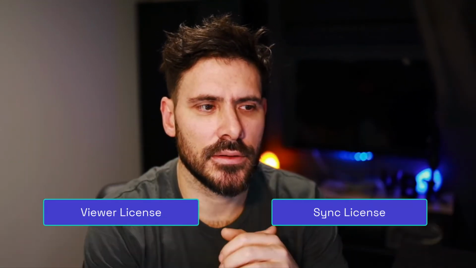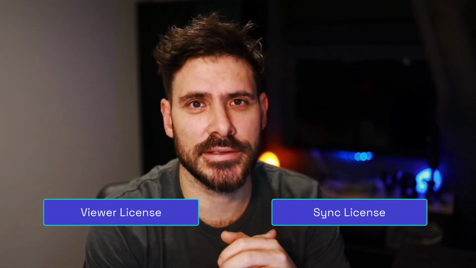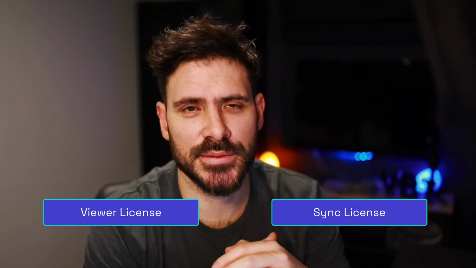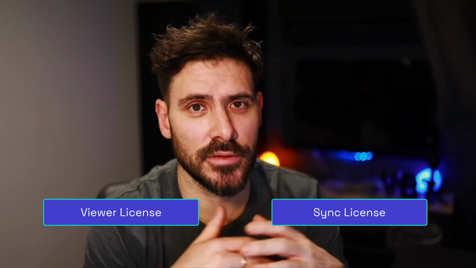So before we get started, let's talk about the sync license. There are 2 types of licenses with DeepSpace. There's a viewer license and there's a sync license. The difference is that some users are going to be responsible for synchronizing the data to DeepSpace, whereas others are just going to be viewing the data in the web app. So there's an important difference.